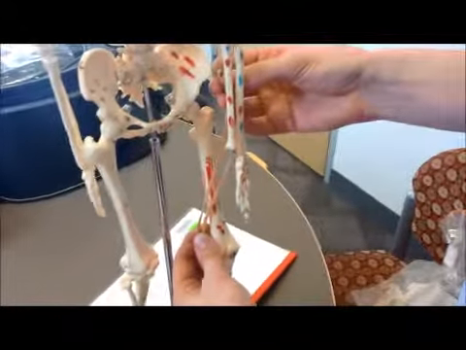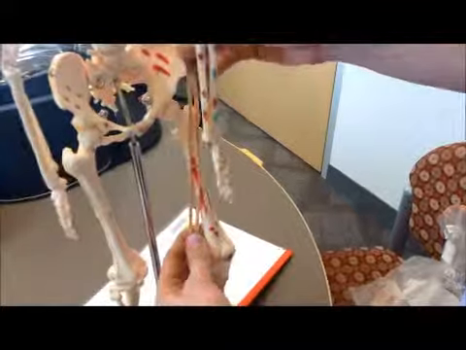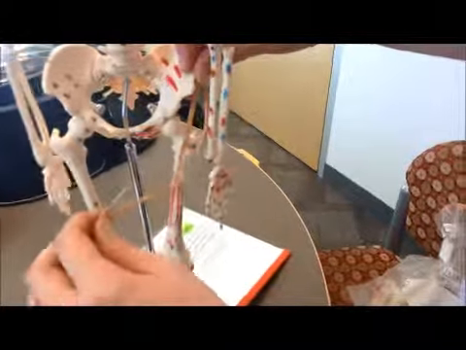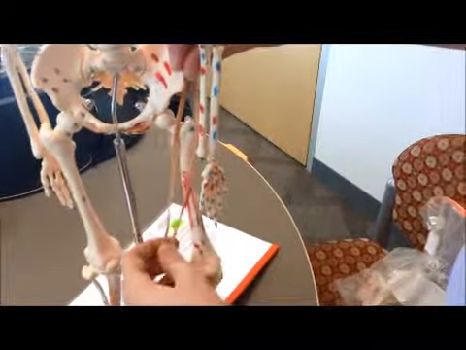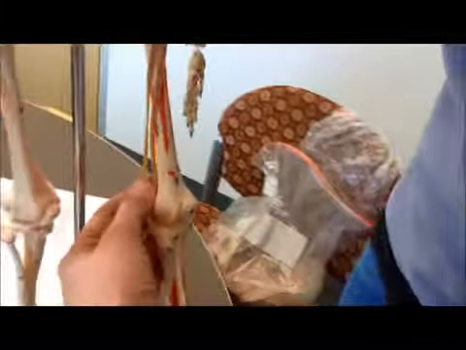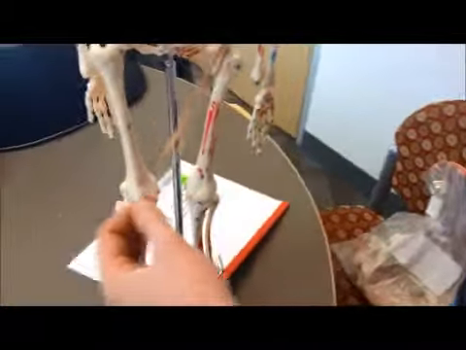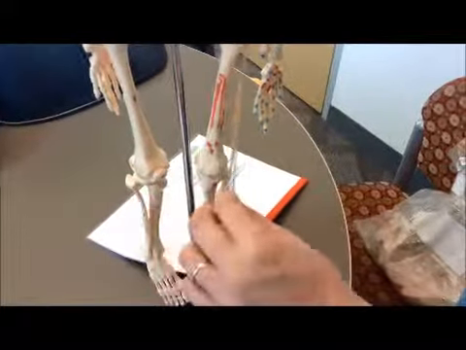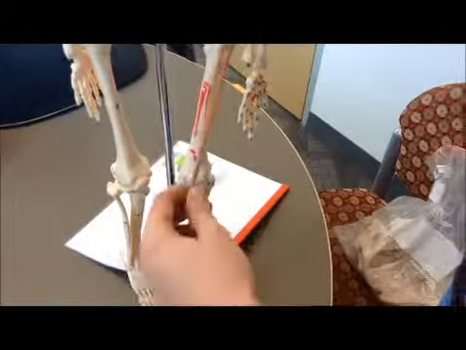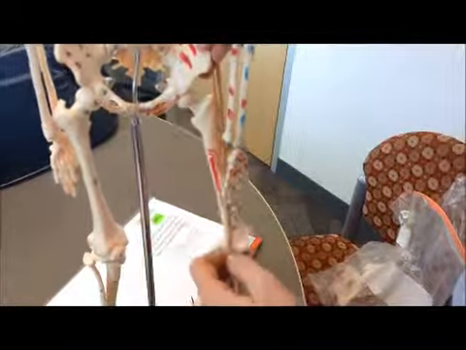Sartorius, origin: anterior superior iliac spine. Insertion: superior aspect of the medial surface of the tibial shaft near the tibial tuberosity. Action: flexes and laterally rotates the hip joint and flexes the knee. And it also abducts the hip joint as well.